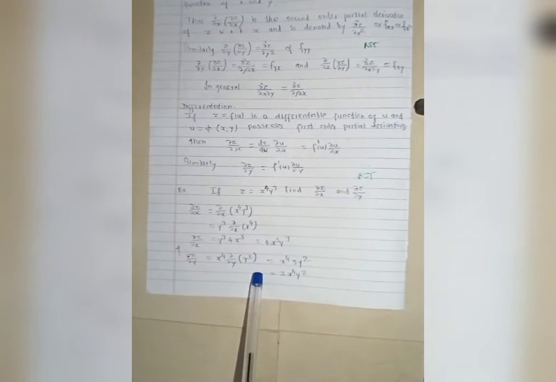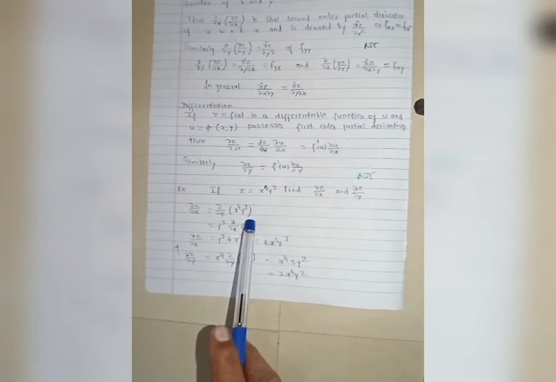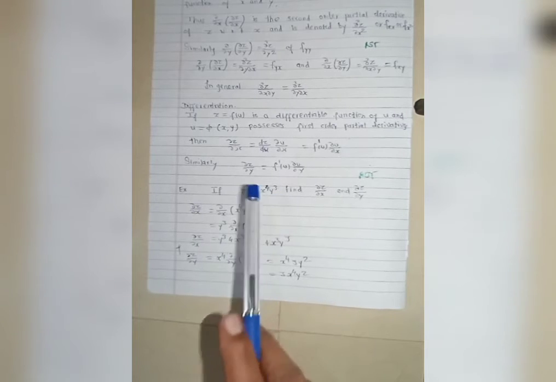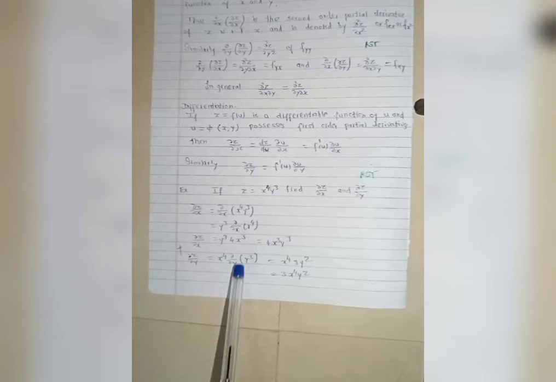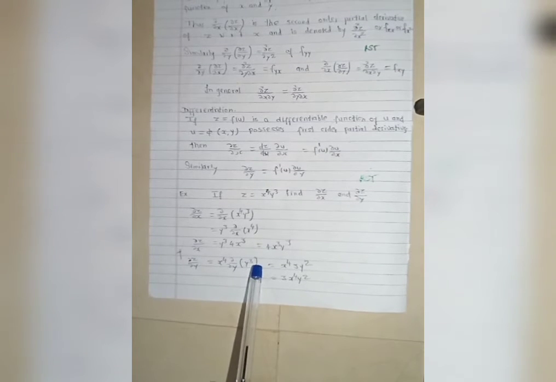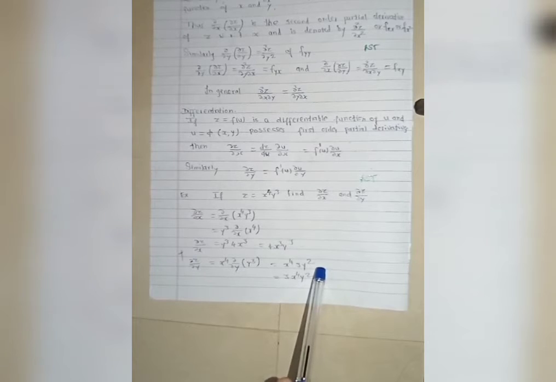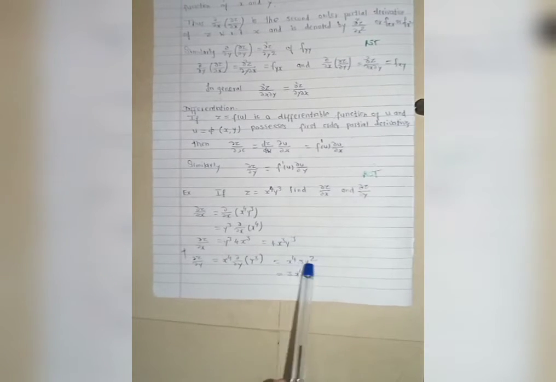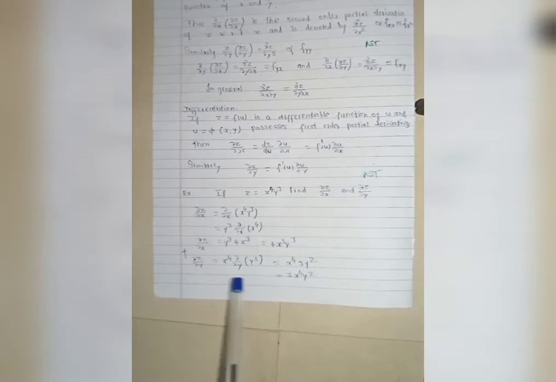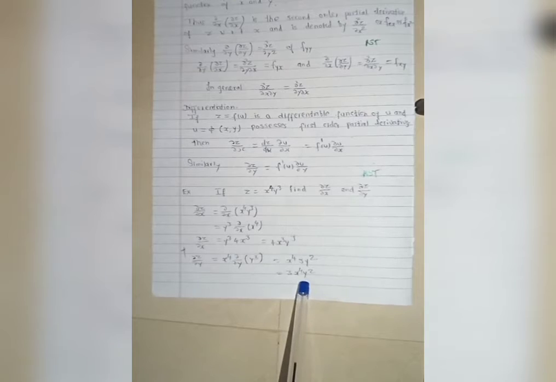Now take the partial derivative of z with respect to y. With respect to y, x remains constant, so the x raised to 4 term is taken outside, and ∂/∂y of y cube. The derivative of y cube is 3y square, and x raised to 4 is multiplied here. So finally we get ∂z/∂y equal to 3x raised to 4 y square.